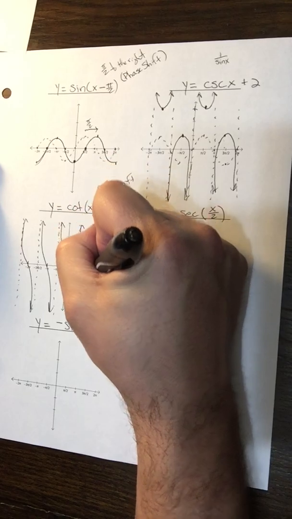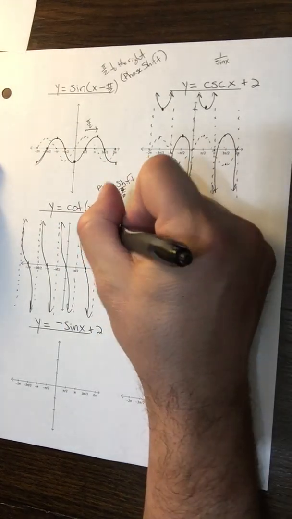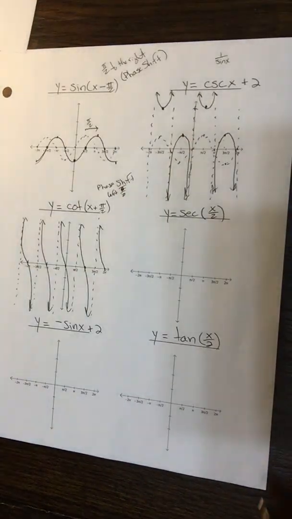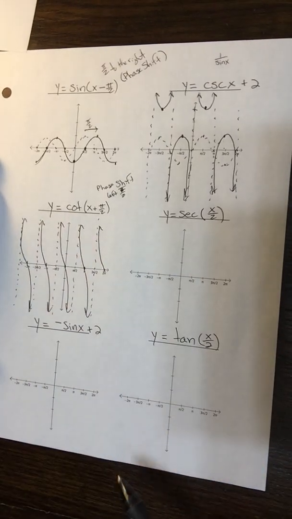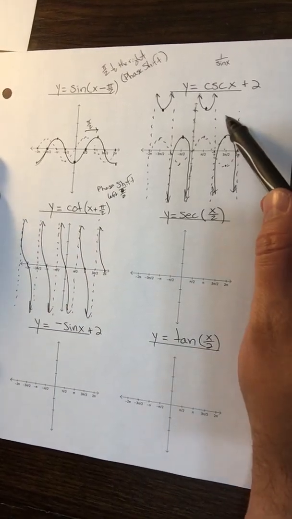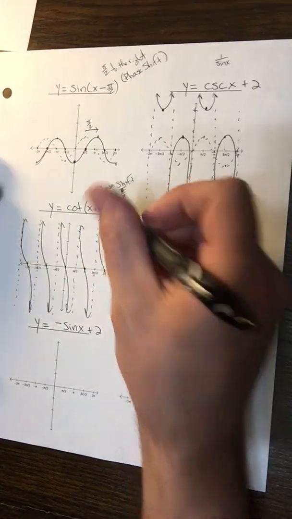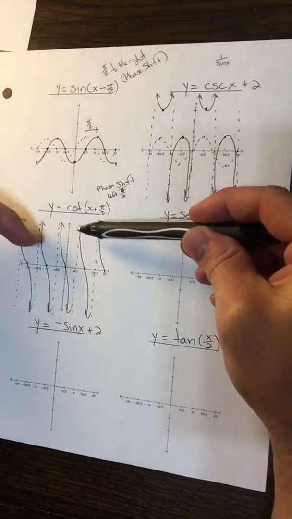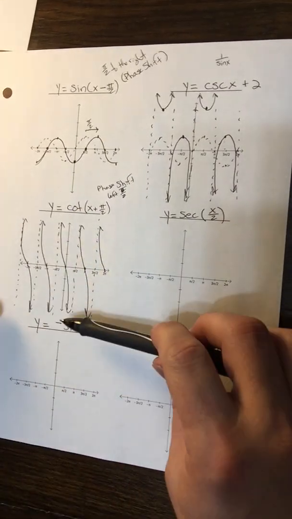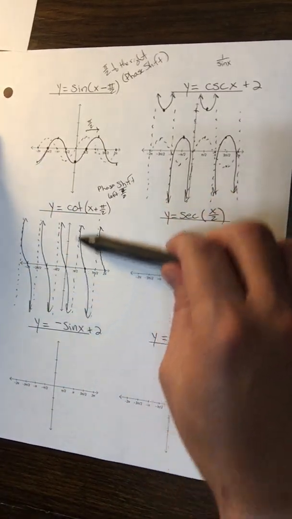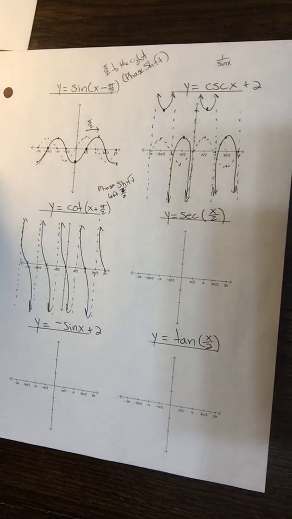Move the asymptotes as best you can. Put the zeros where they go, and then draw a cotangent, which is a decreasing swooshy. Now, obviously, looking at this example, if I put a plus 4 after this, we're going to move these points up to 4 and then just do decreasing swooshes. If I put a negative in front of it, I'm going to flip it, and it would be exactly the tangent graph. How about that?